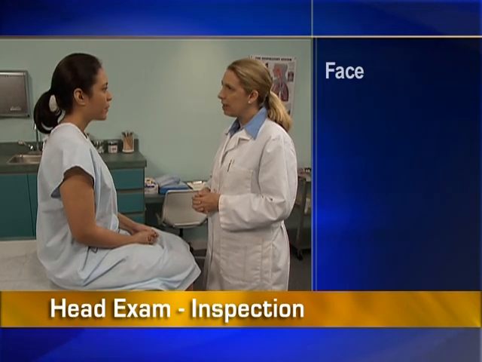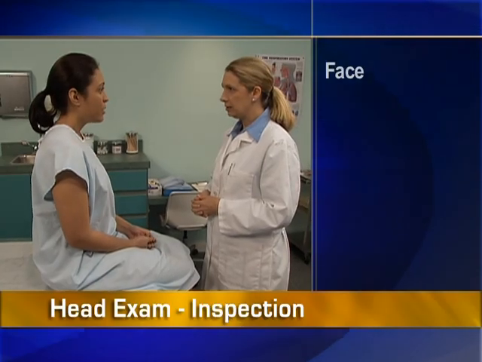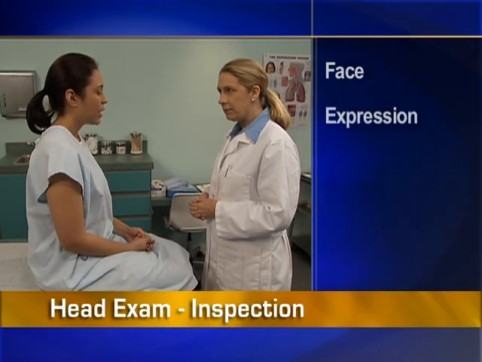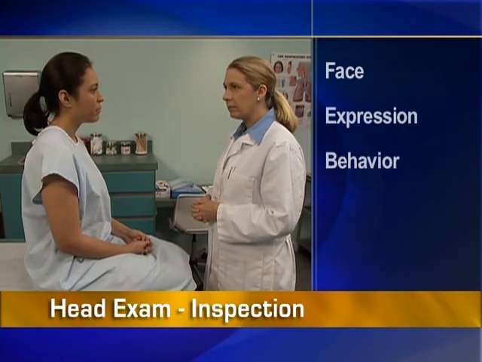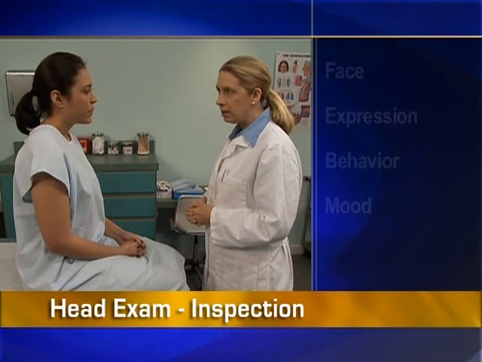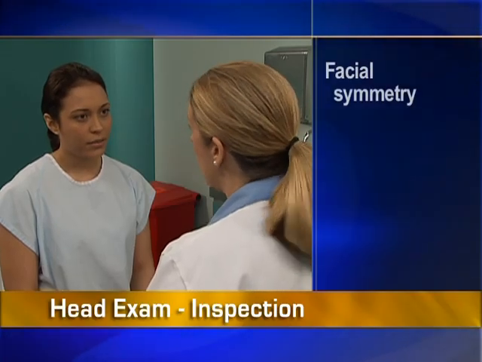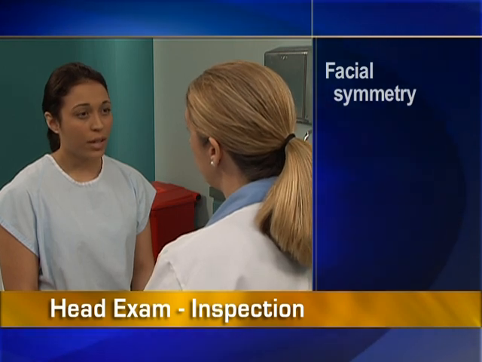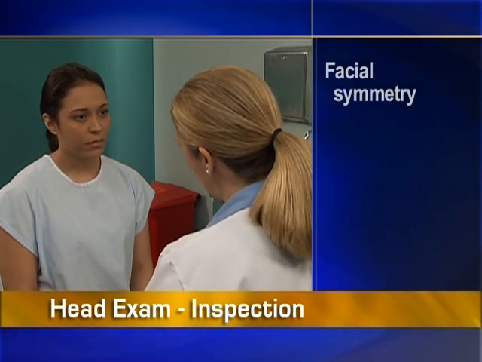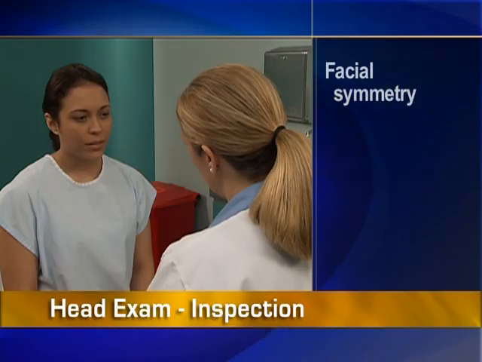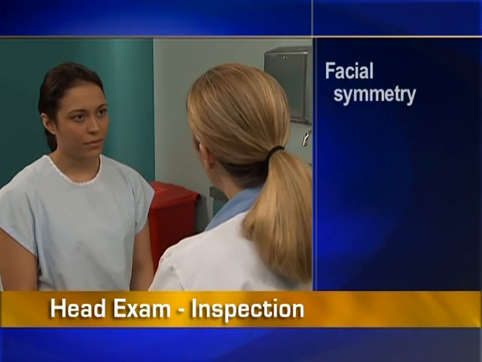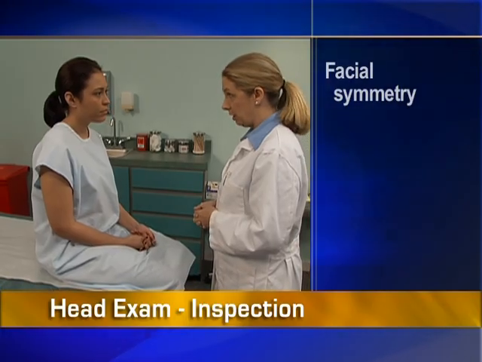Yes. When inspecting the person's face, note the facial expression, which should be appropriate for her behavior and reported mood. Is it sharp or dull? It's a dull pain. Observe for facial symmetry as the person speaks and moves. You should see symmetry of the eyebrows, palpebral fissures, nasolabial folds, and sides of the mouth.